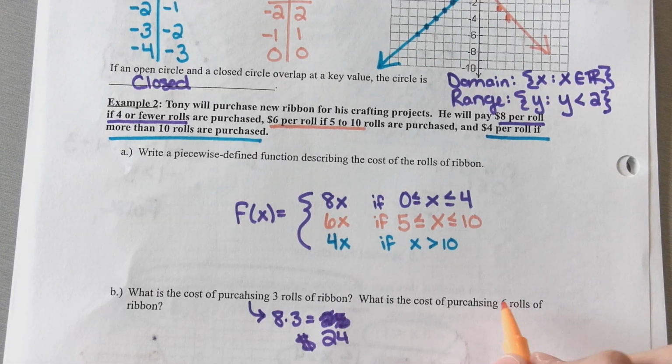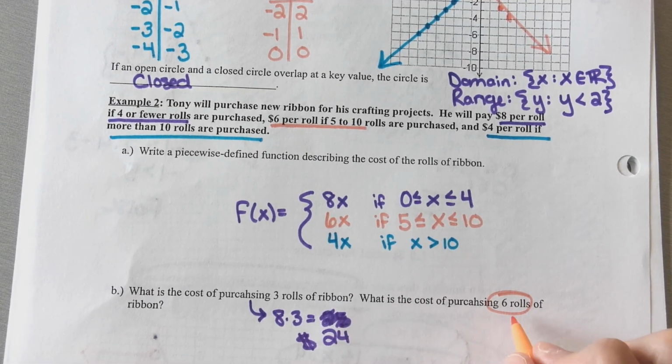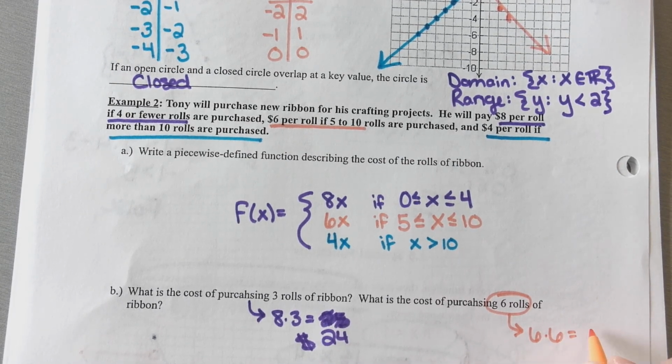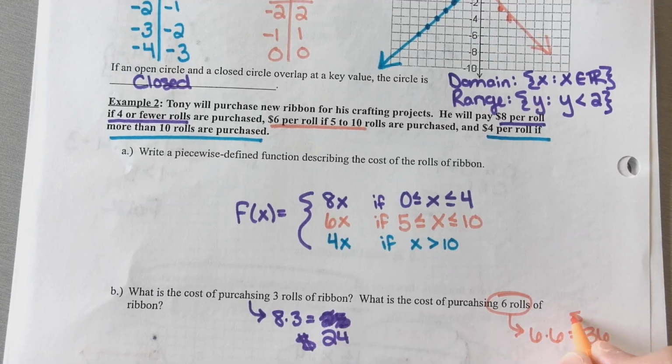What if I buy 6 rolls? How much would that cost? $36. Okay, how did you know? 6 times 6. So you're fitting it into that peach region.